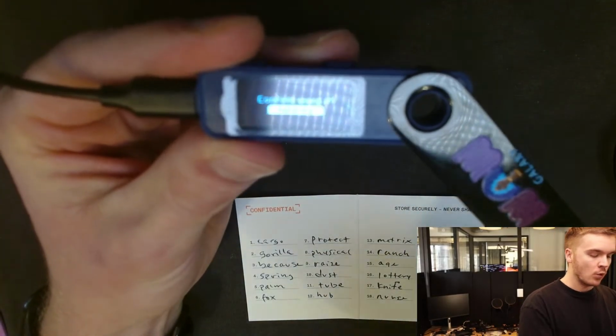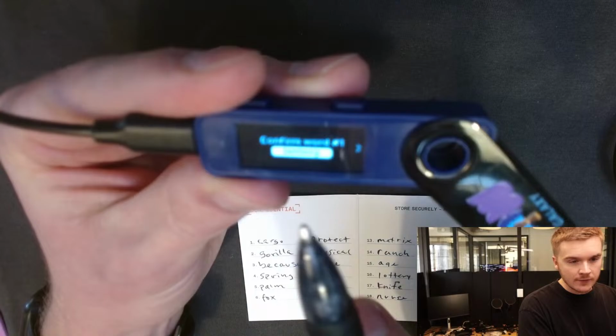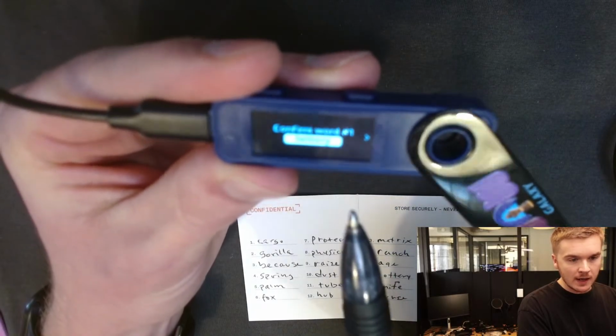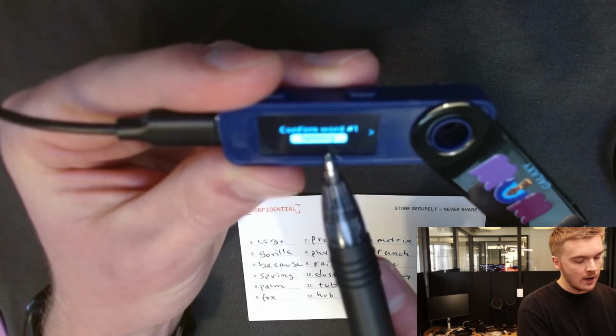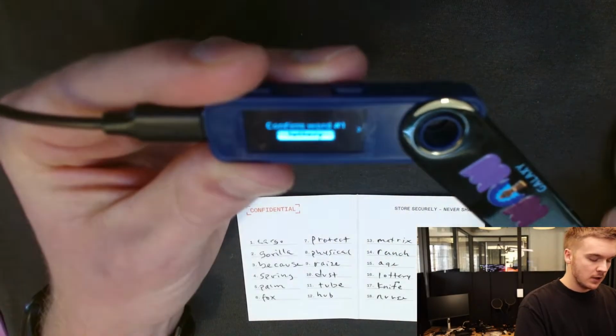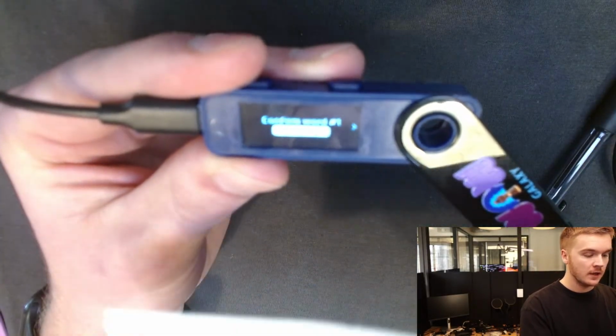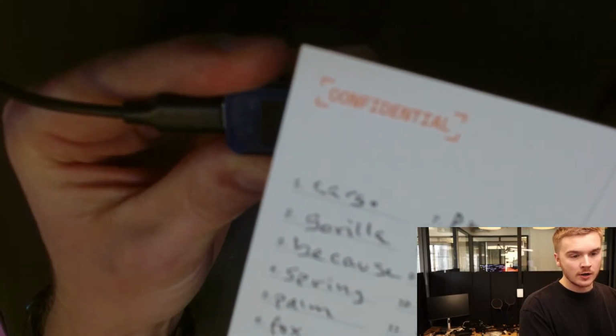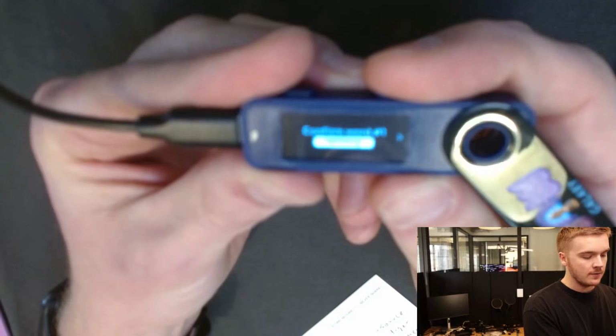The device is showing me word number 1. If you're able to see that, the lighting might be a little bit off, but word number 1 on the device says lottery, which is actually not the correct word. My correct word number 1 is cargo. So what you need to do here is click to the right, and you're going to see that there are multiple options for word number 1. I have 4 different options to choose from. So this is just a multiple choice question saying, hey, what is your word number 1?